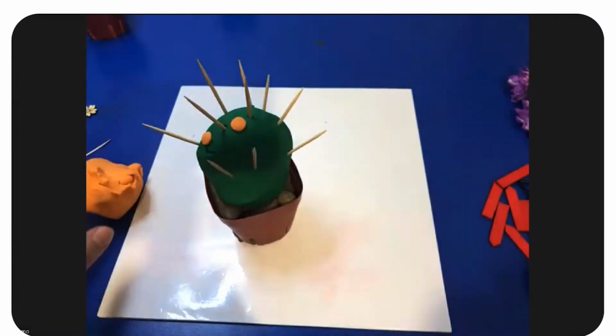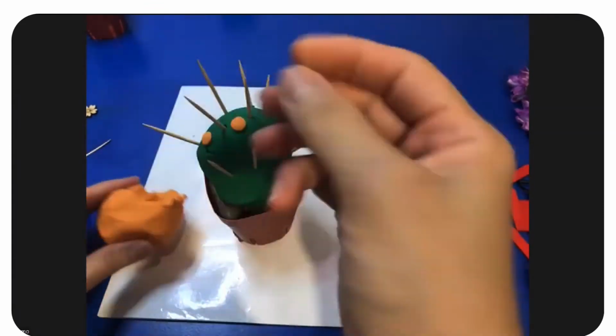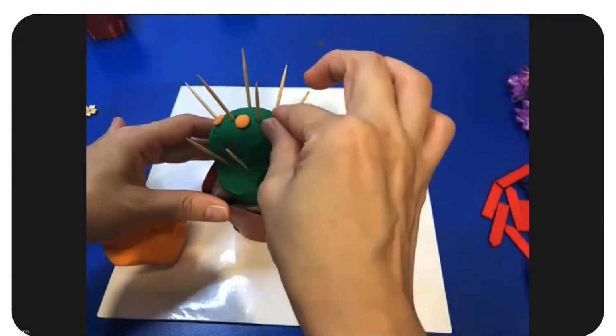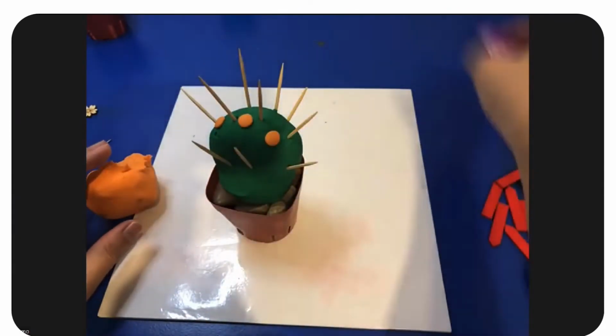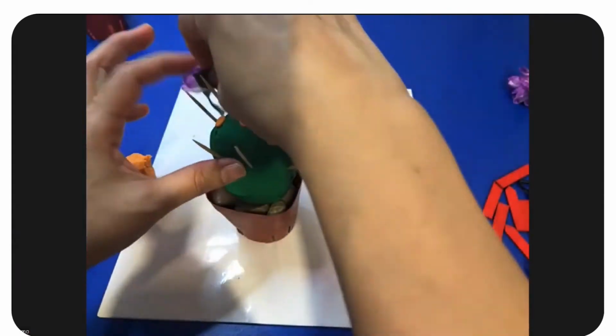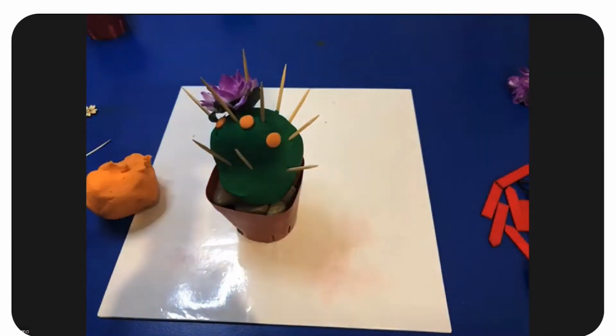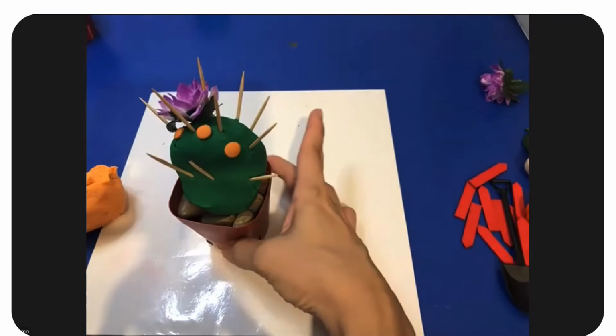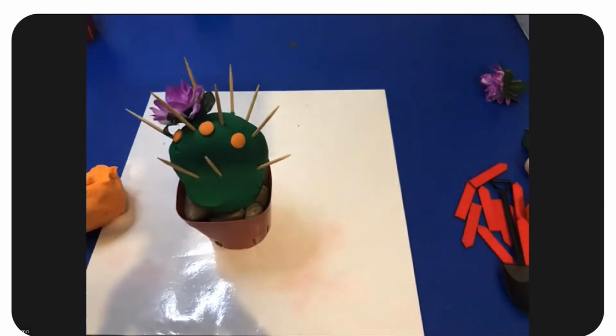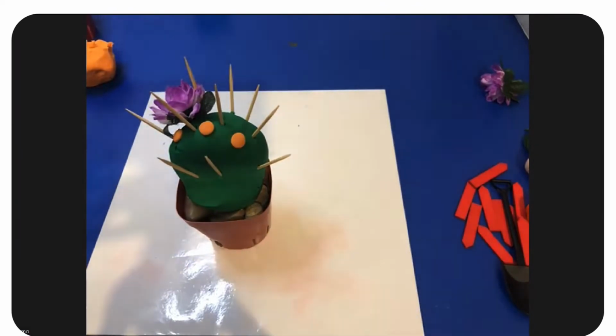Okay, some flowers. If you want to use your leaf flower to put, also can. Okay, I hope you enjoy this activity here.